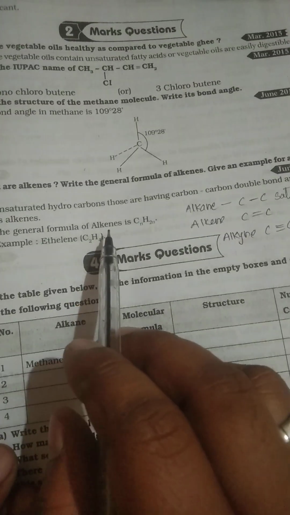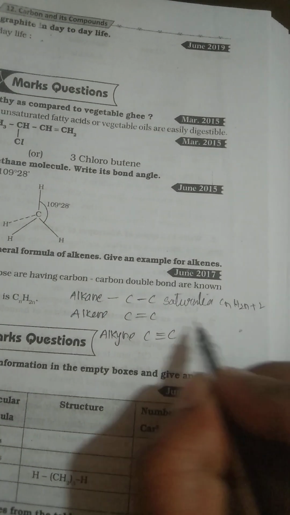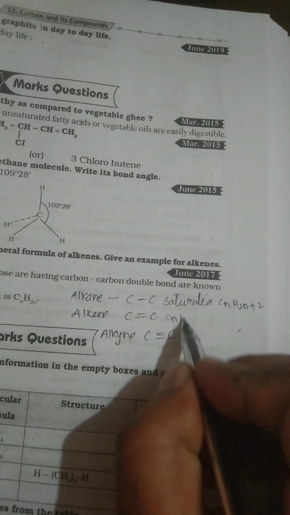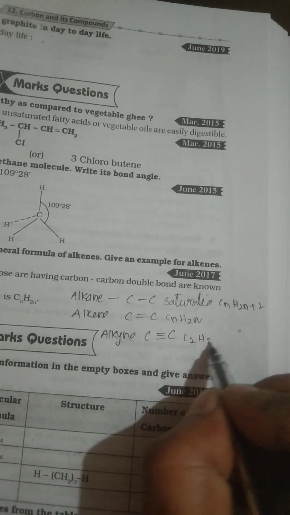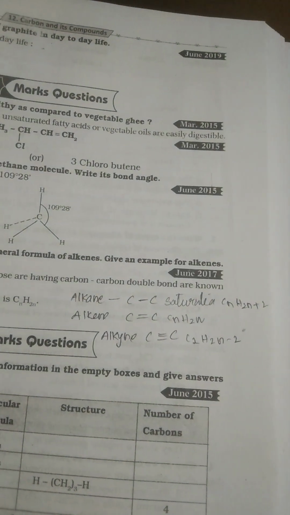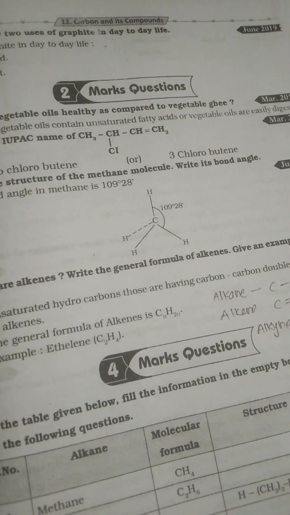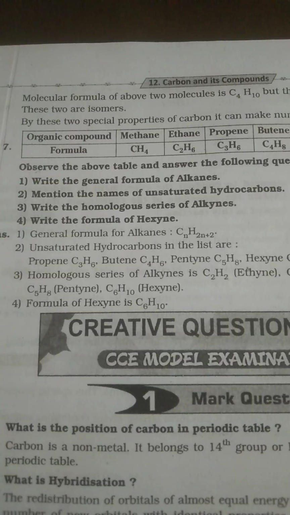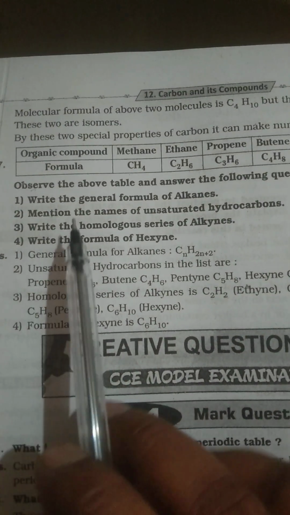The general formula of alkane is CnH2n+2. General formula of alkene is CnH2n. General formula of alkyne is CnH2n-2. So they may ask anything, either alkane or alkene or alkyne, children. Also, they are asking this type of question in this chapter.